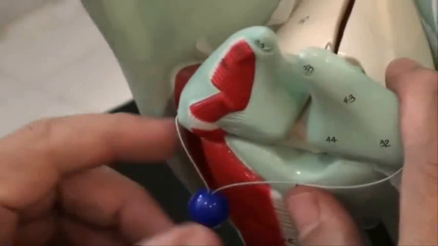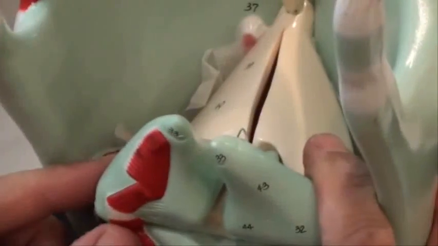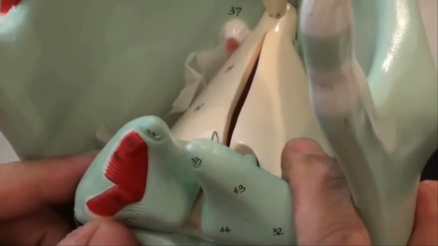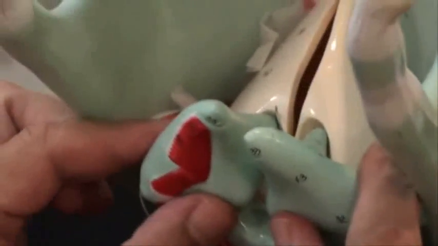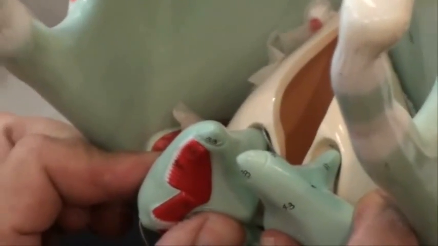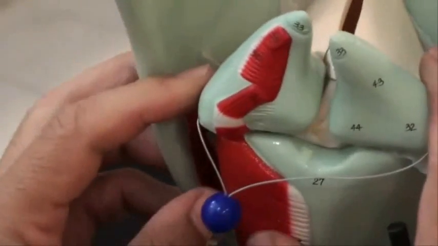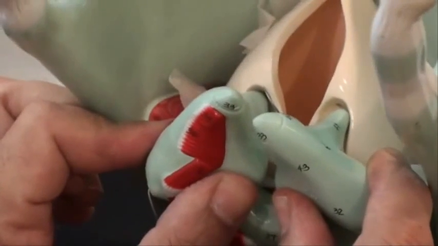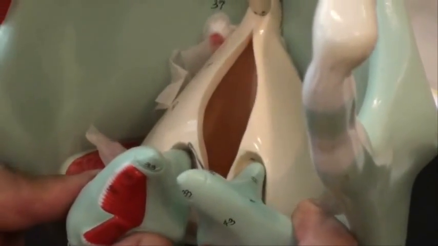So, this is the action of the posterior cricoarytenoid. When it contracts, it will draw the lateral process backward like that, to rotate the arytenoid cartilage, so it will open the rima glottidis. It makes abduction of the vocal cord, which is made by the posterior cricoarytenoid, which rotates the arytenoid cartilage.